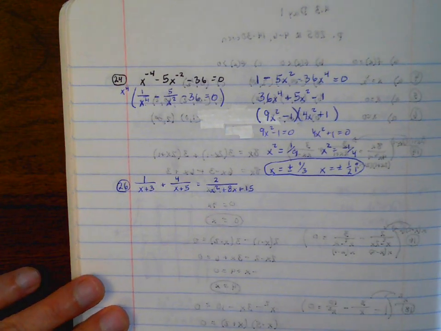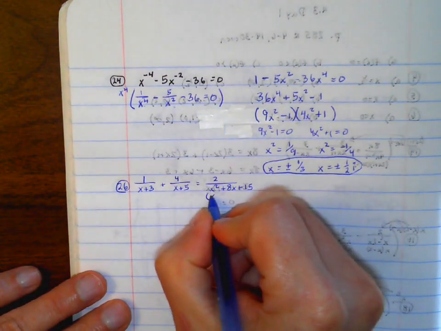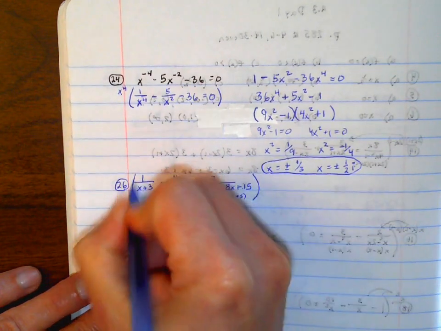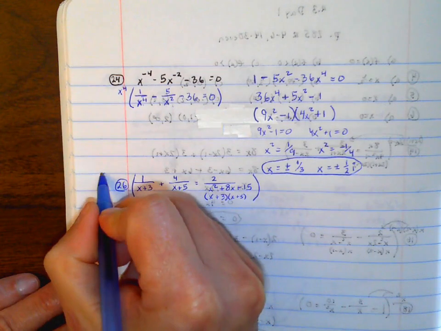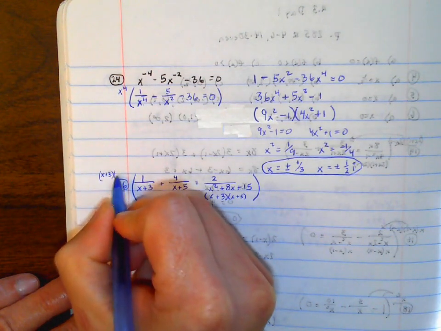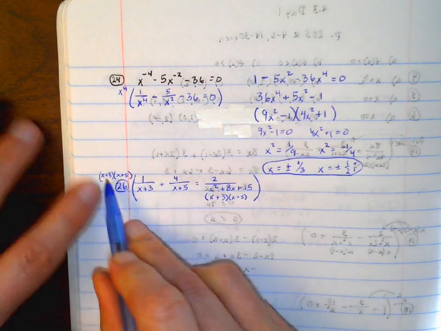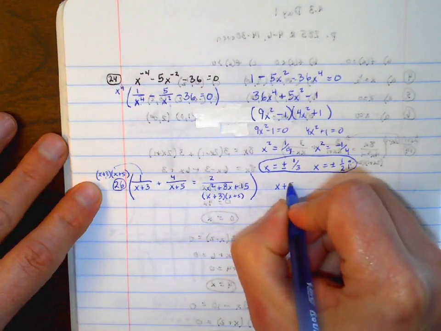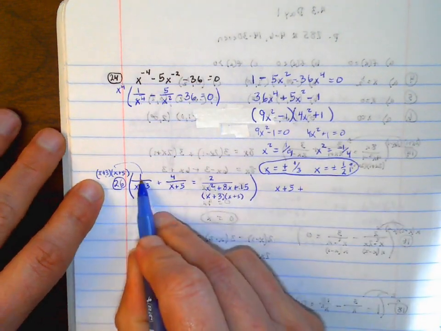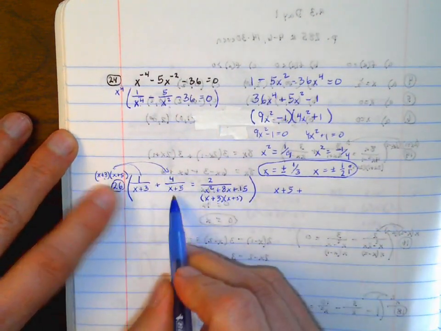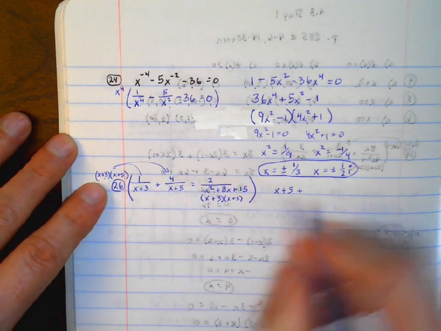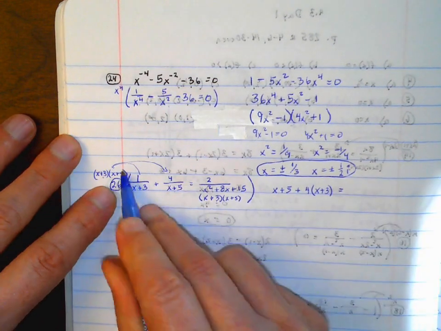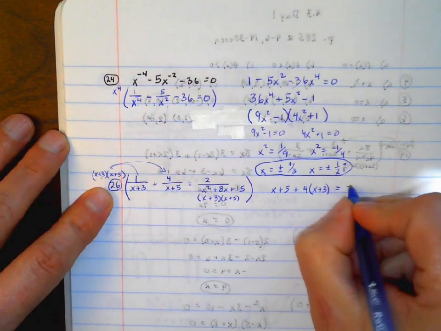Number 26. If we factor the denominator here, that's x plus 3 times x plus 5. So that's exactly what I have to multiply by to get rid of the denominators. If I multiply here, x plus 3 is canceled, so I'm just left with x plus 5 times 1, which is still x plus 5. Multiply here, x plus 5 cancels, so I'm left with 4 and x plus 3. And here, both of them cancel, so I'm just left with the 2.